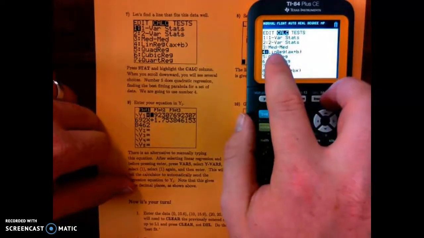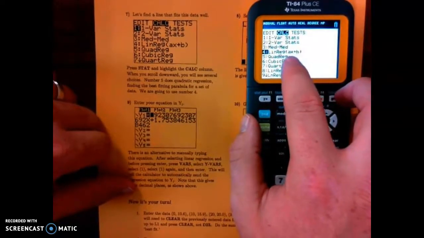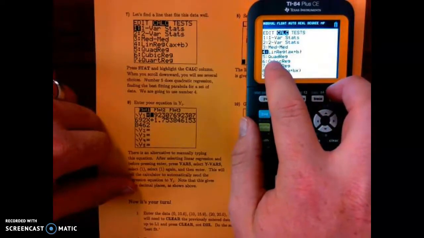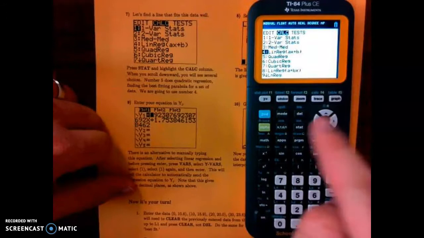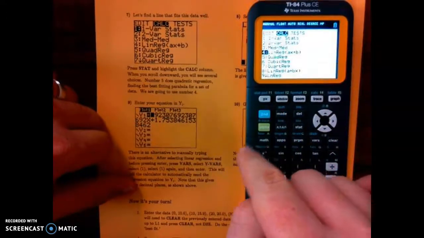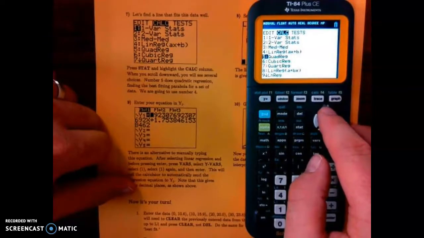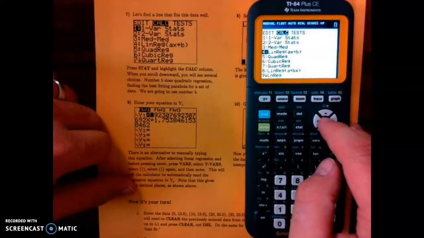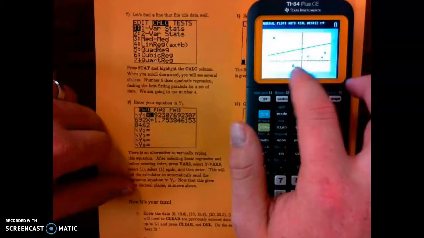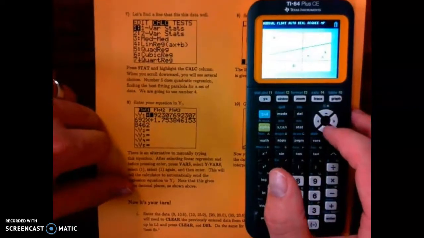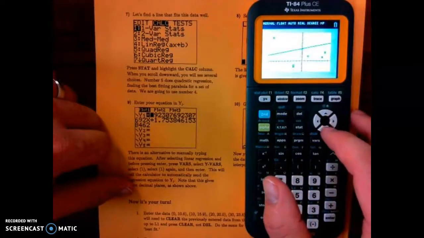Number 4 is a linear regression, ax plus b, or really mx plus b. I don't know why they use a. If your data points were in a parabola, like a U shape, then you're going to go down to number 5, which is a quadratic regression. But for us, they all seem to go in a line, right? We just have a bunch of points that don't make a U shape, so we're just doing a linear regression here.